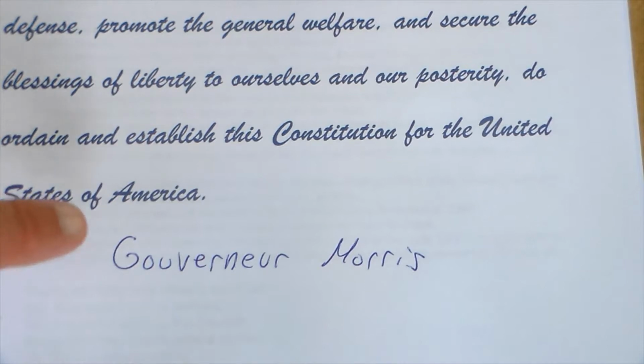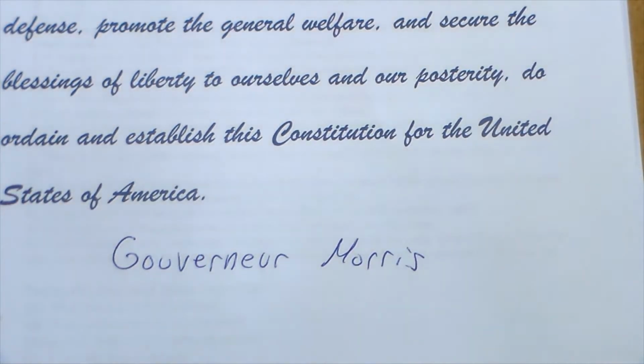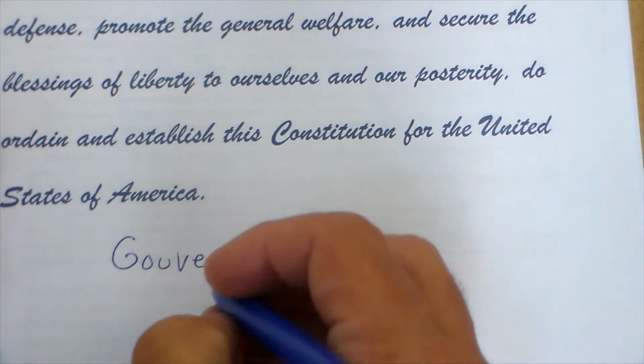Governor was not his title. He wasn't the governor of New York or anything like that. Governor was his name. And so historians today pretty much believe that he wrote most of the Constitution down. It wasn't all his idea, but he was the one that actually did the writing. And he may have collaborated with a few other people on the preamble, but he definitely was the author of the preamble. And we do actually know the date.